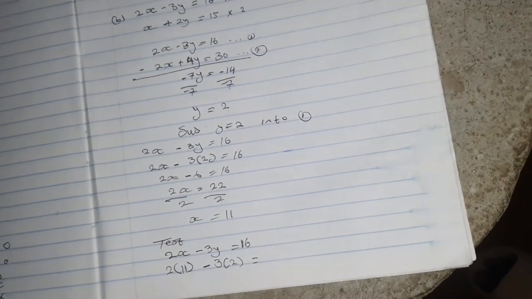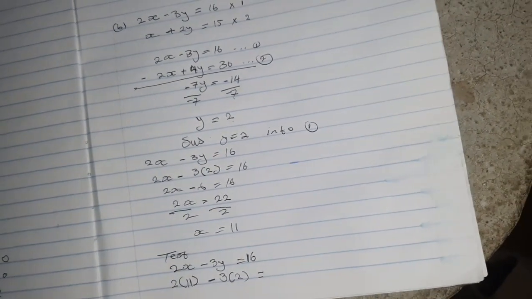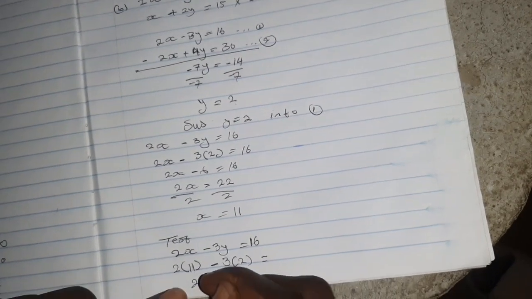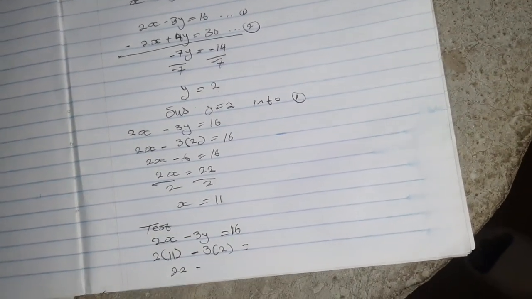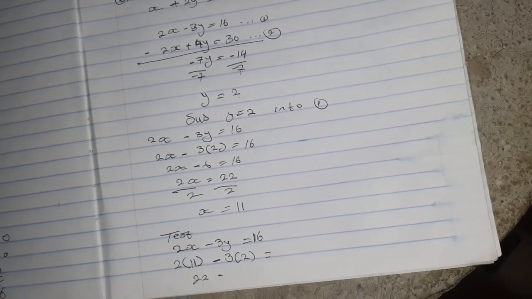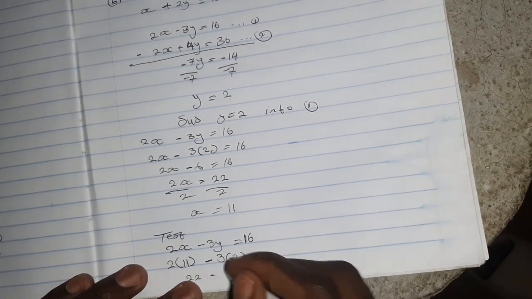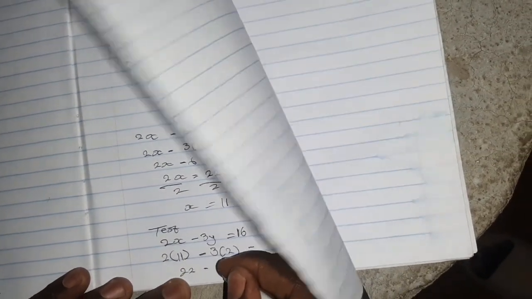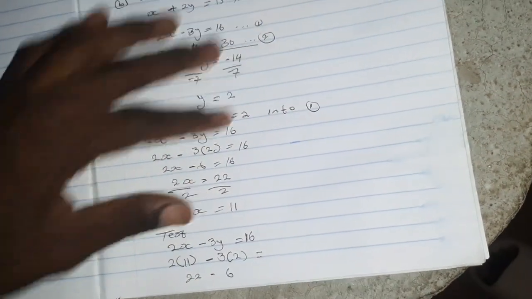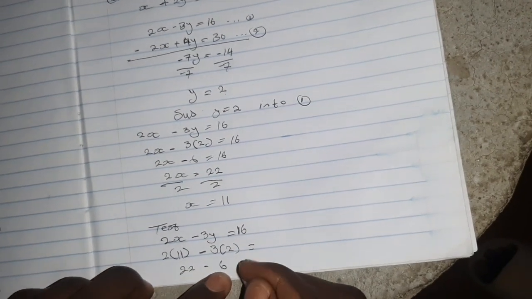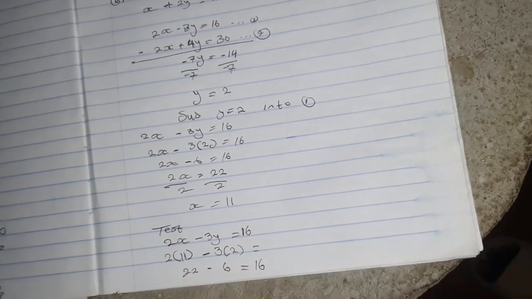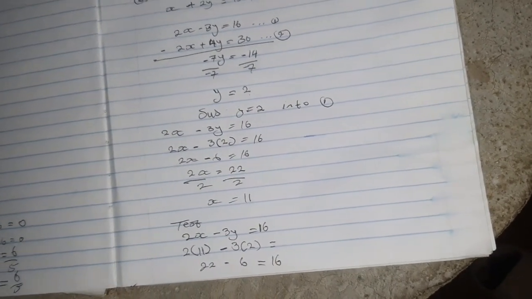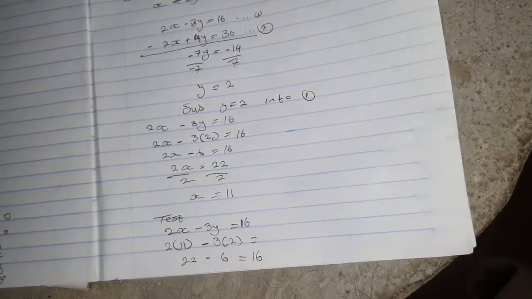Let us see if we really get 16. We expand this: 2 times 11 we get 22, minus 3 times 2 gives us 6. Now 22 minus 6 is equal to 16. So our answer is correct, we have tested it and it works.